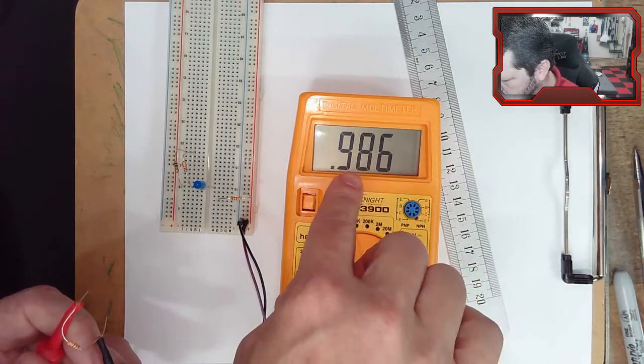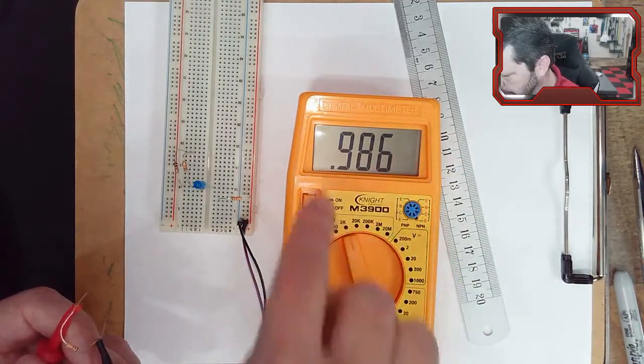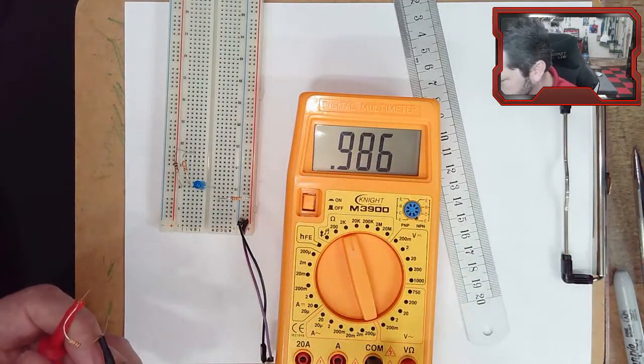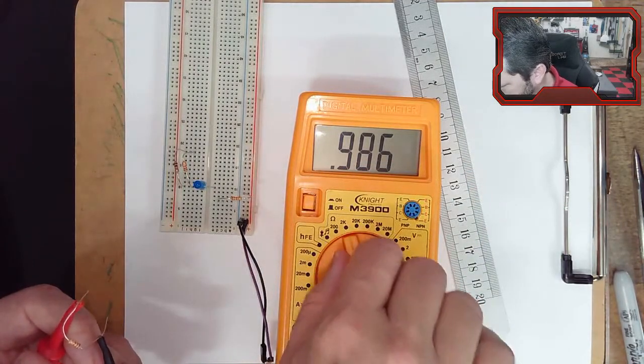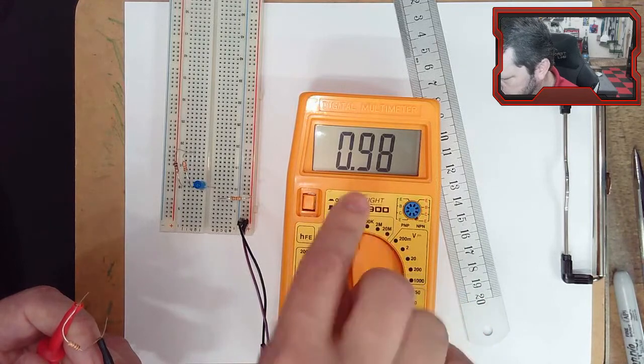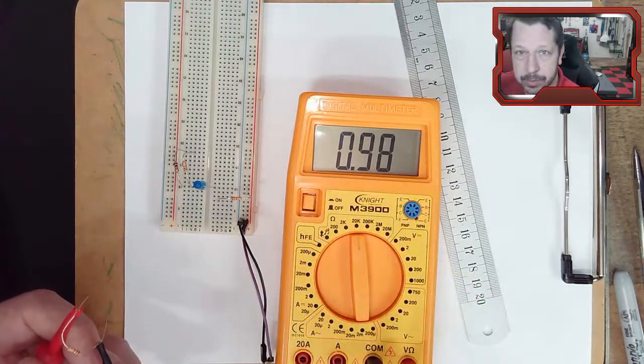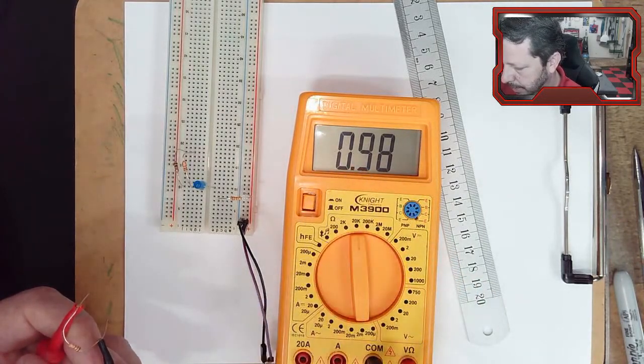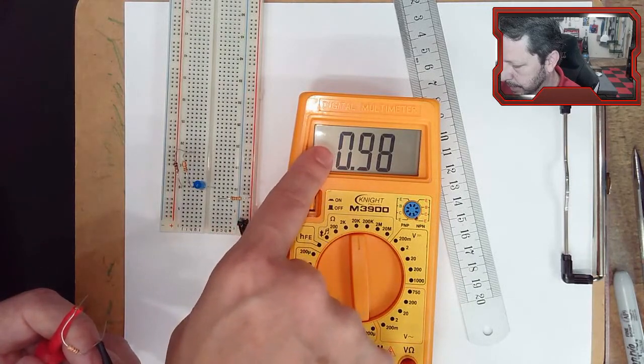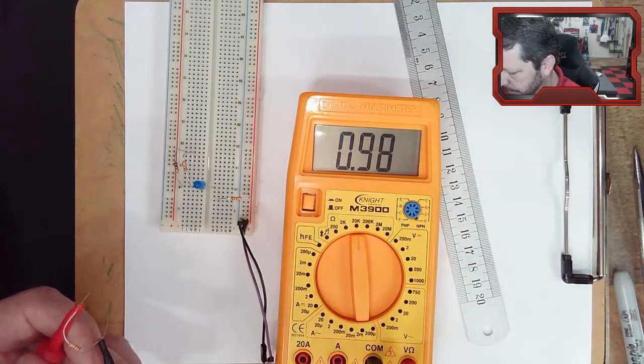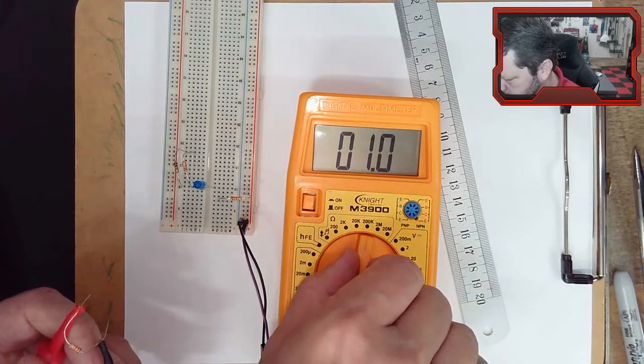So, well, 1,000 ohms, but I've got 0.986, so I've got 986 ohms. If I switch it over to the 20,000, notice I just get fewer decimals. So it's expecting something to report a 10 over here or even a 20-something, and then I get fewer decimals and so forth.